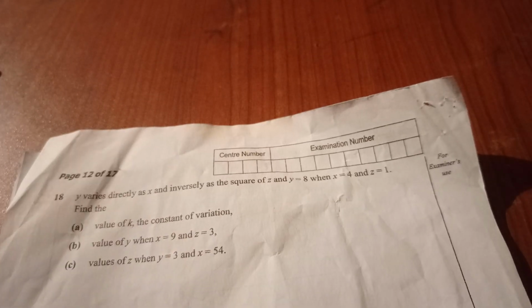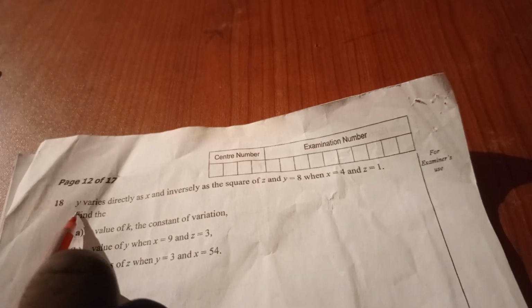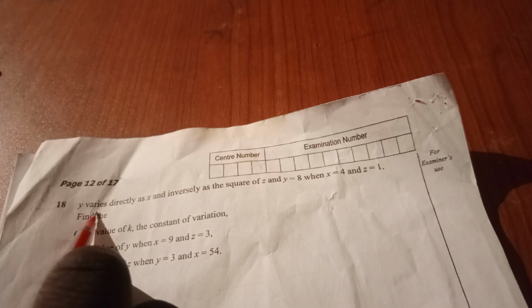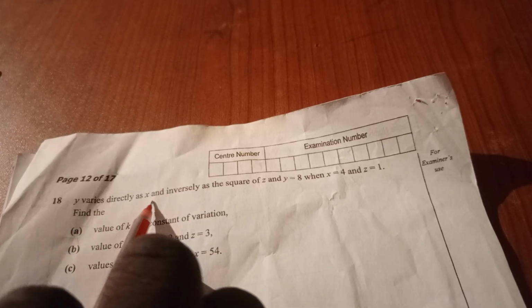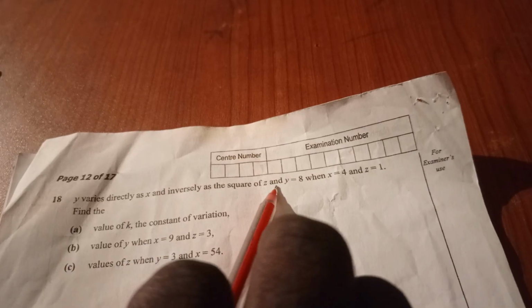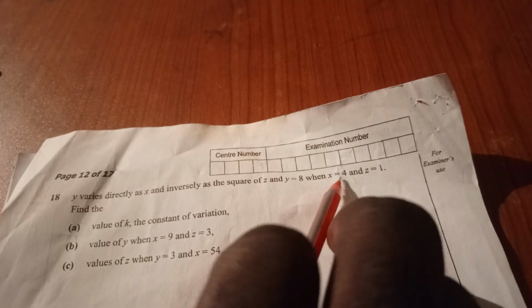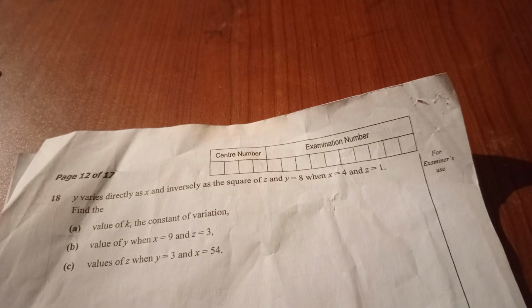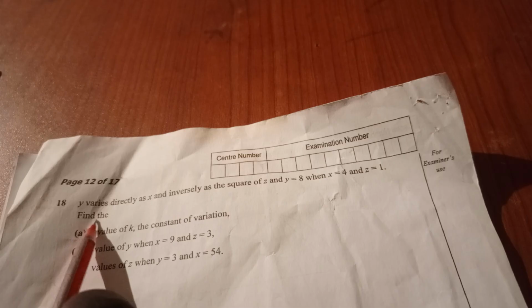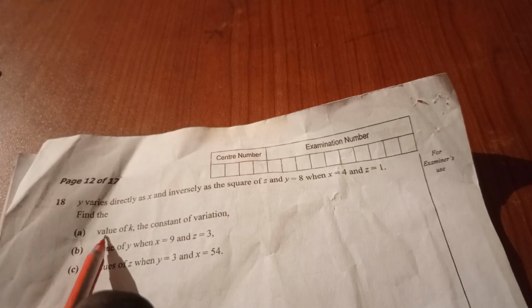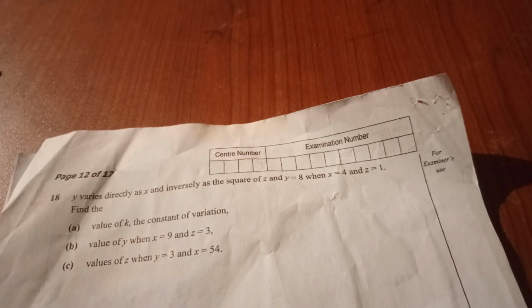So this is mathematics, paper 1, question under variation. The question reads: y varies directly as x and inversely as the square of z, and given that y is equal to 8 when x is equal to 4 and z is equal to 1, find question A, the value of k, the constant of variation.